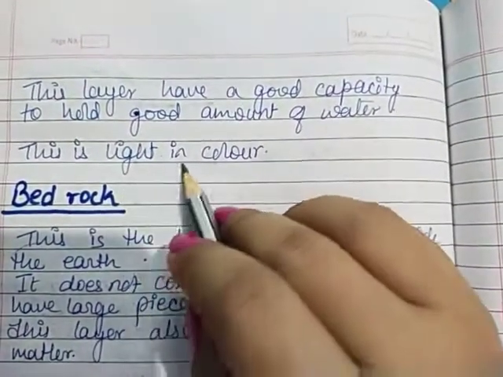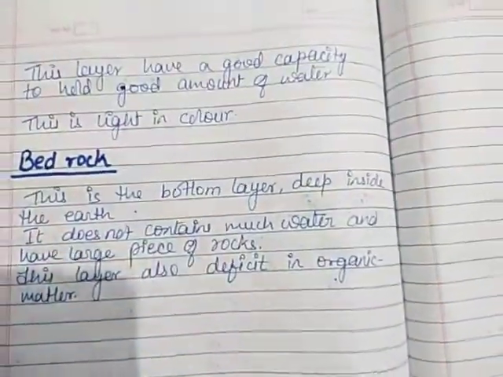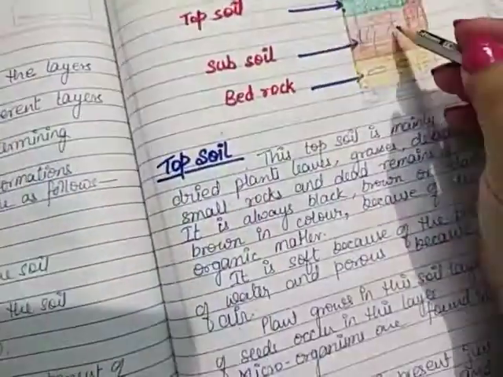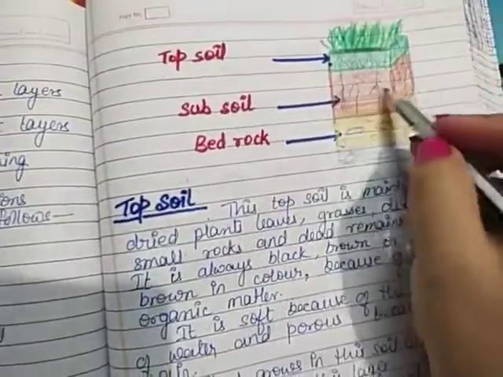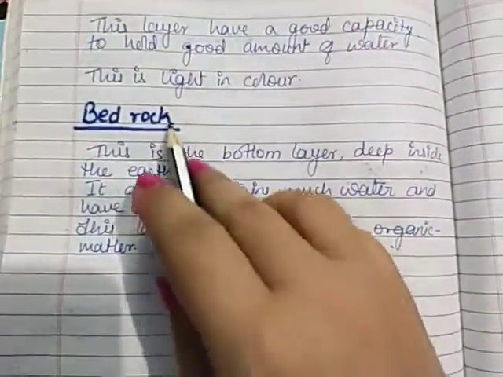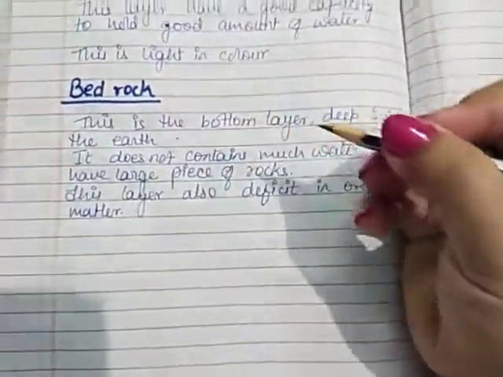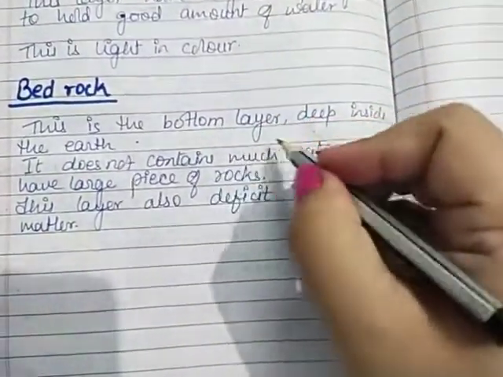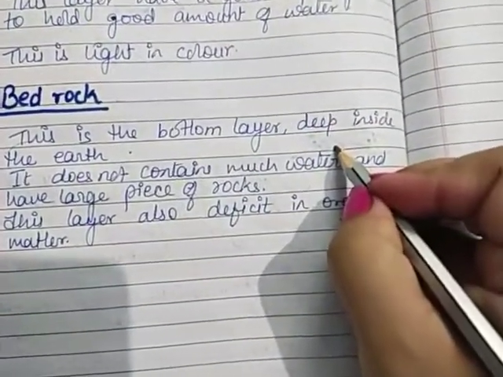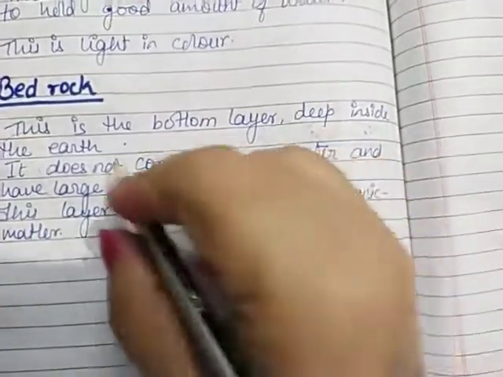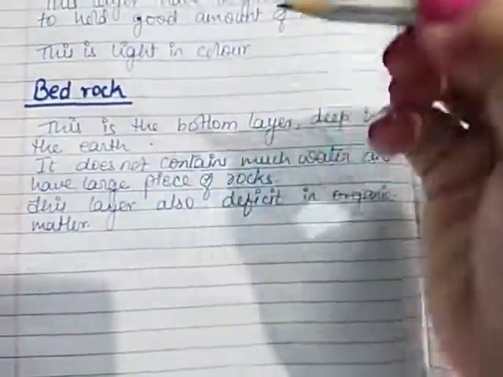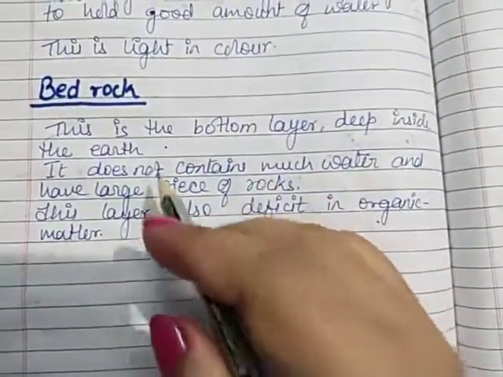Okay, this is light in color. You have seen the color of the subsoil. It is lighter in shade. Okay, now the last layer, that is bedrock. So bedrock, children, is the last layer or bottom layer which is found deep inside the earth, at the inner side of the earth.